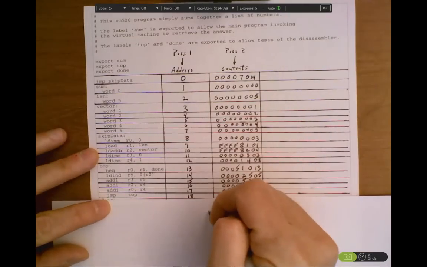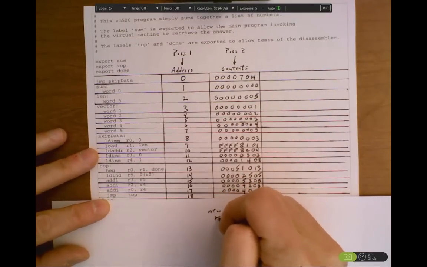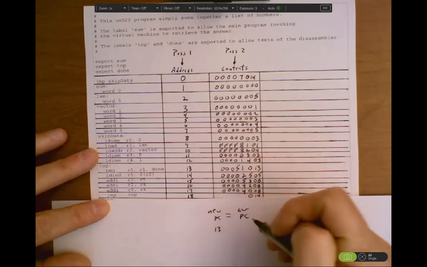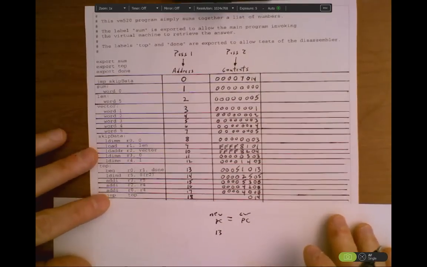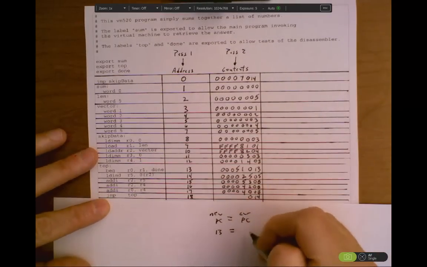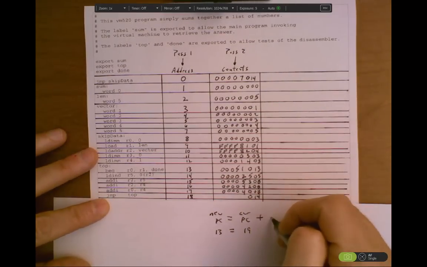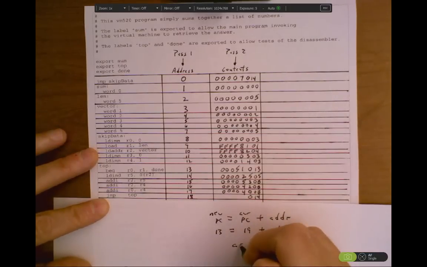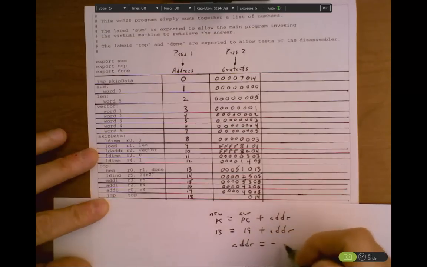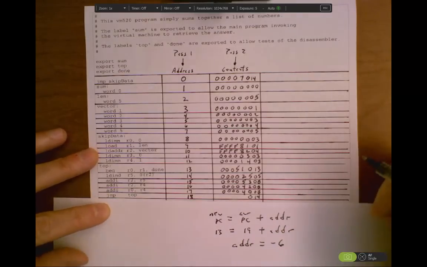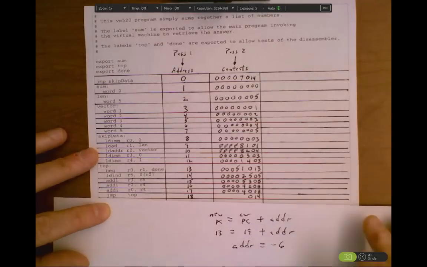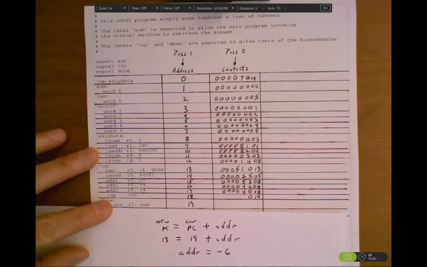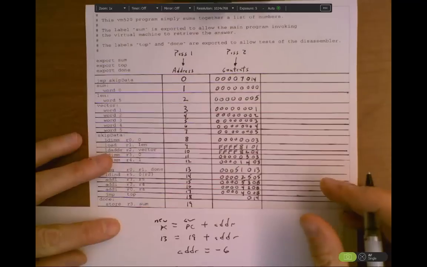So again, I want my new PC to be 13. My current PC is going to be one more than 18. So that's 19. So my address is going to be -6. So I've got to compute -6. What's the 2's complement representation of -6?